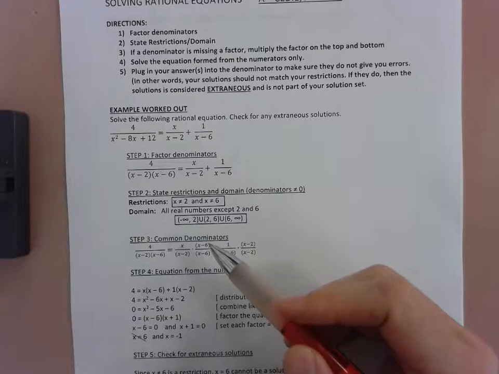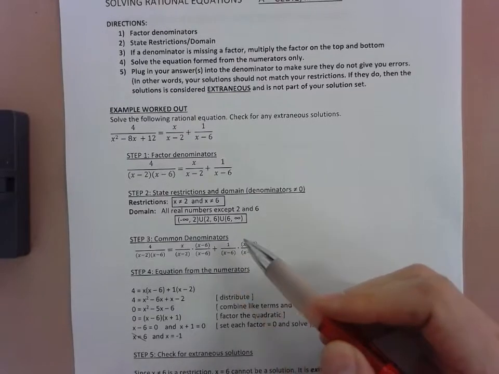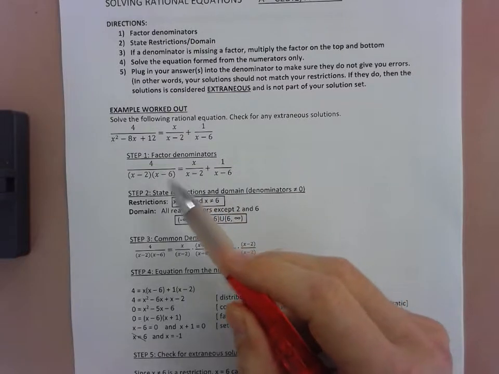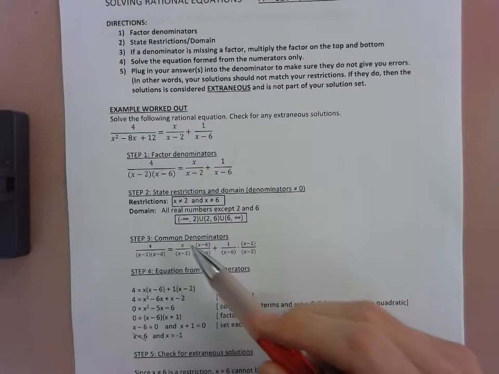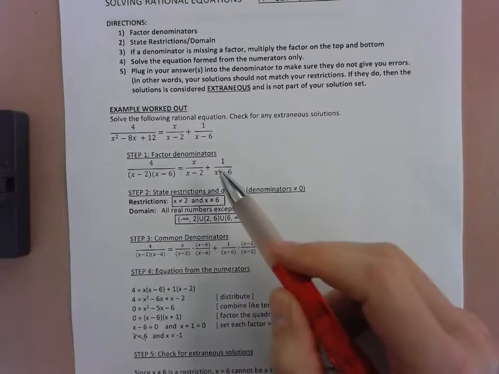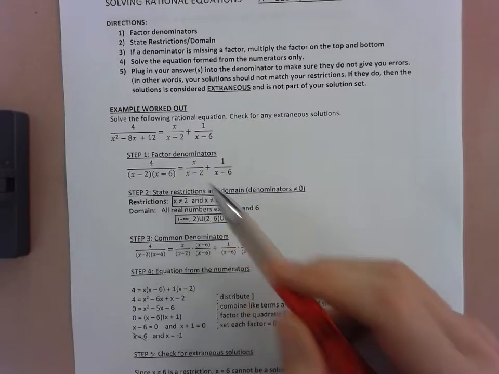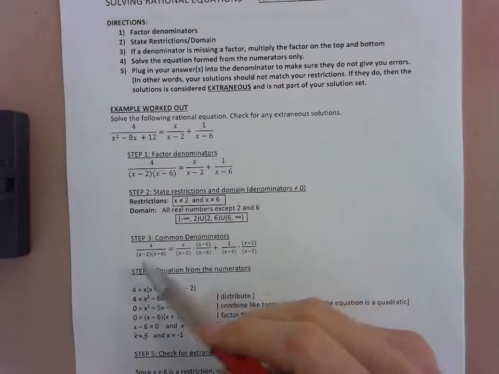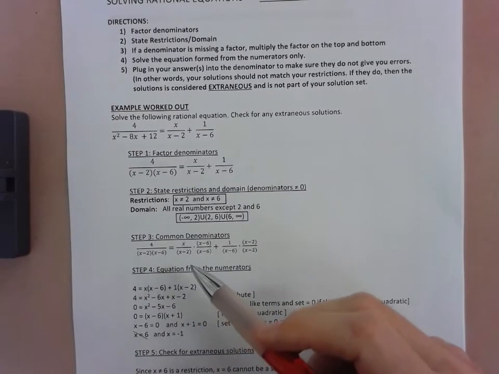And we're still going to get the common denominators like we did in the previous lesson. So you'll notice that this x minus 2 is lacking in x minus 6. So we throw that on the bottom and on the top as well. And this x minus 6 is lacking in x minus 2, so we'll throw that on the bottom and top next to that fraction. This fraction has both of them, so I don't have to do anything with it.